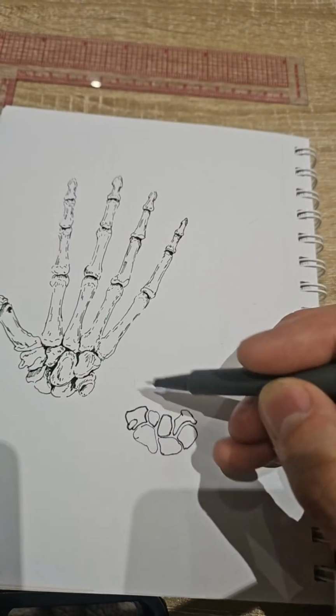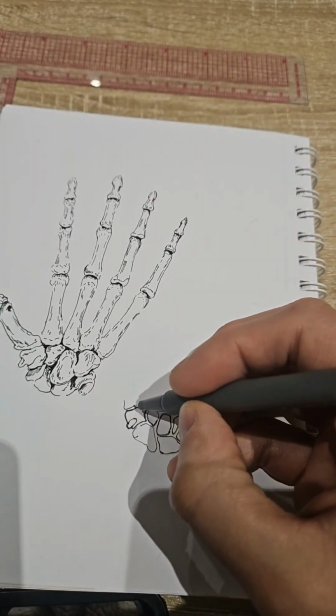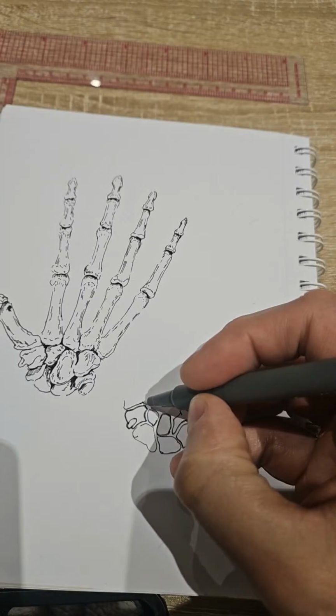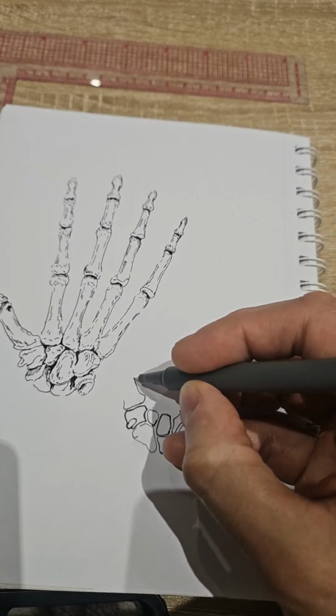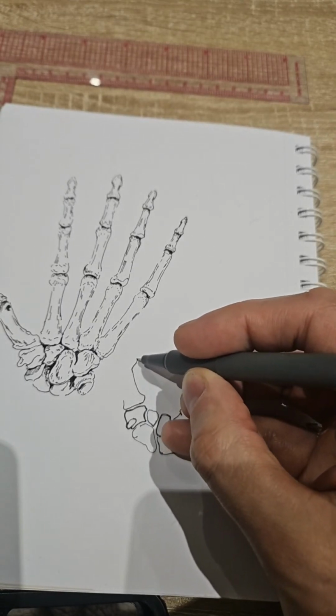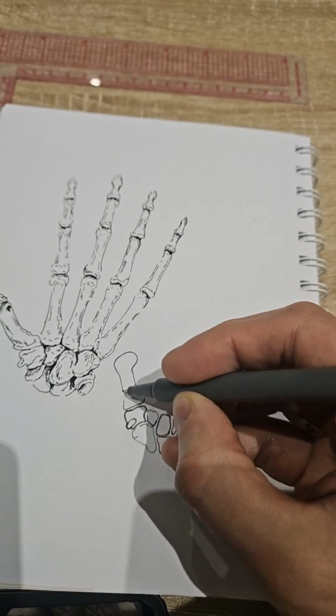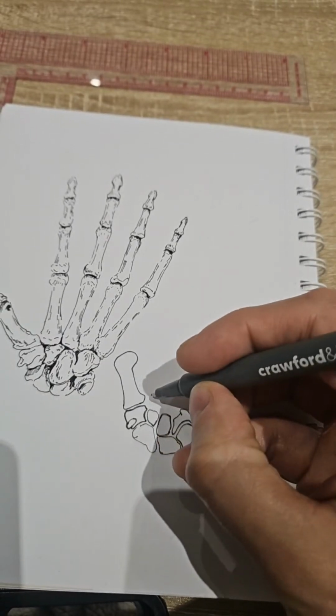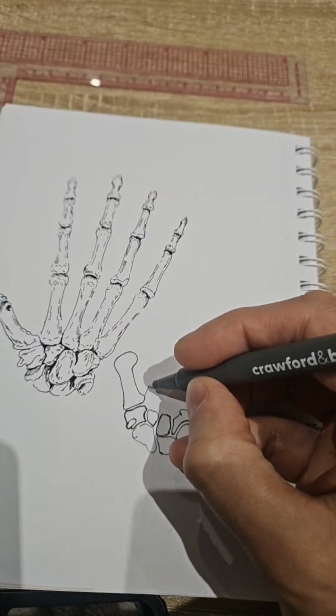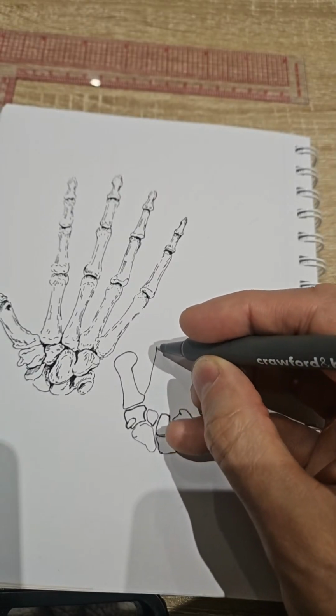First I'm going to draw the first metacarpal bone, and then the second one.